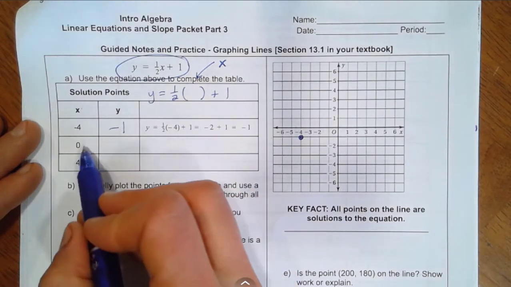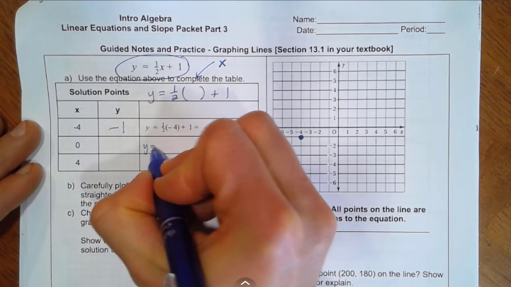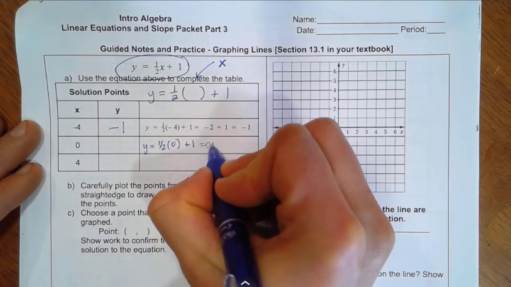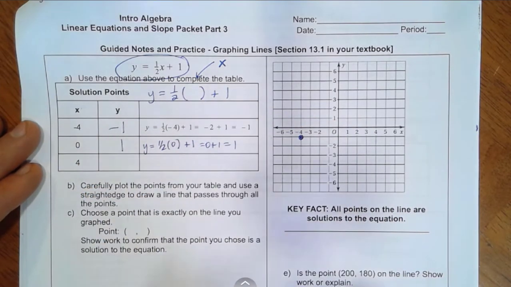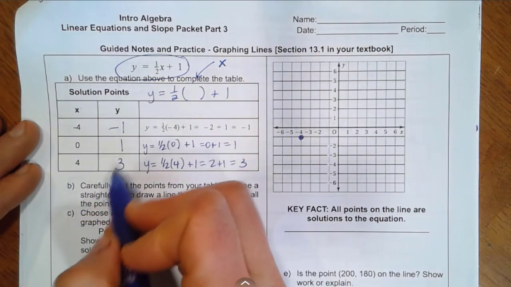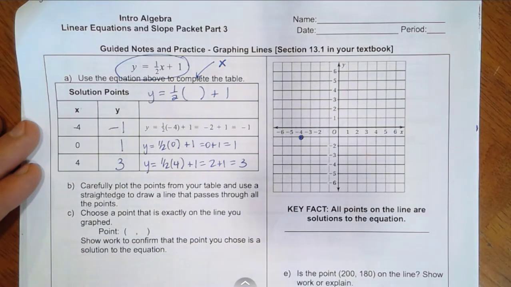So let's plug in 0 now. So now I have 1/2 times 0 plus 1. Of course, that's just 0 plus 1. And go ahead and plug in 4. You do that one. Now go ahead and plot these 2 points. Pause and then check your answer.